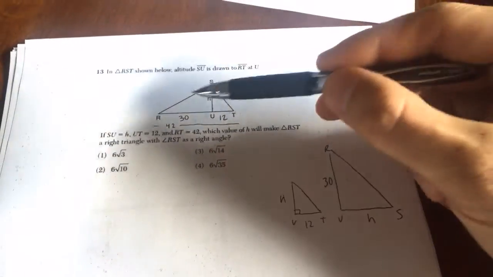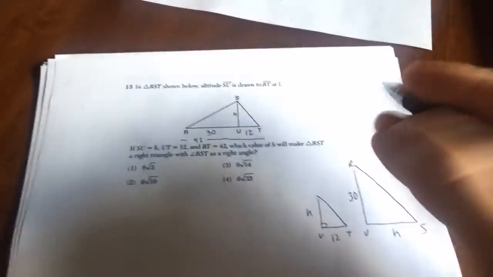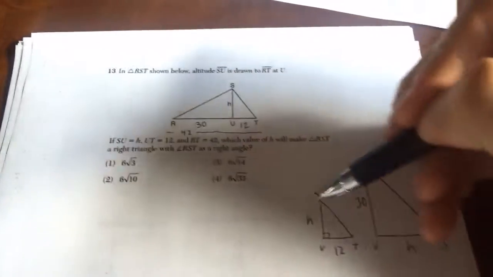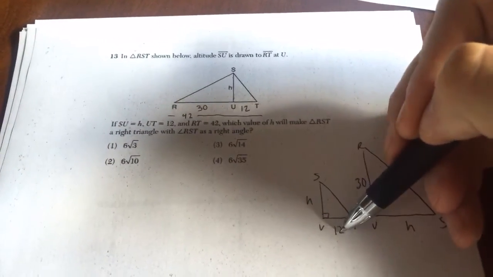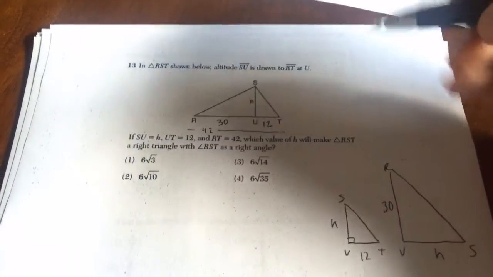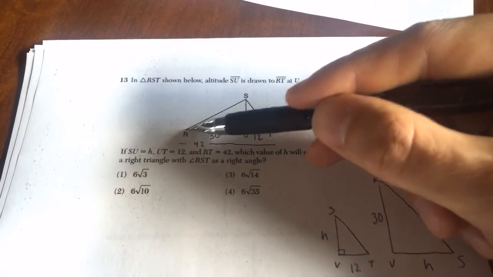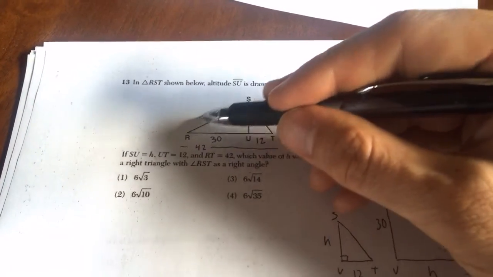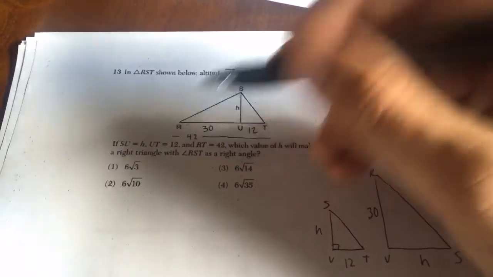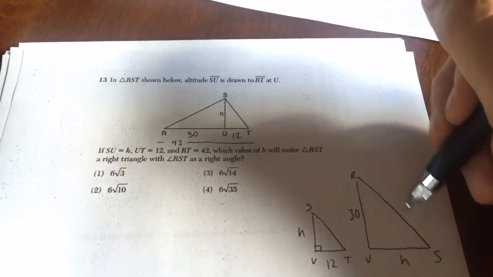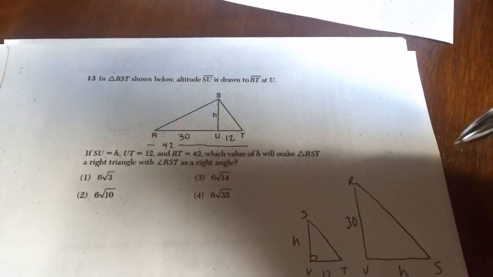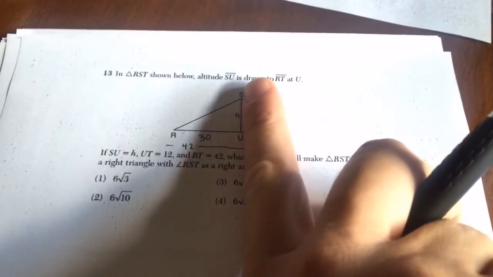What I've done here is I've taken out this small triangle, SUT, and I have H and 12, just like they have here. Now I've taken RSU out. So I've taken this out and almost like stood it up. So it looks like this, RSU. Imagine rotating it 90 degrees so that it's standing up on its end and getting rid of that.